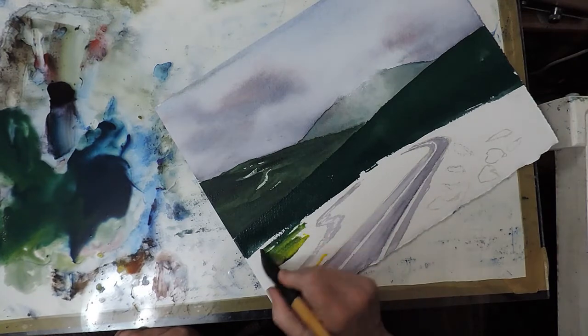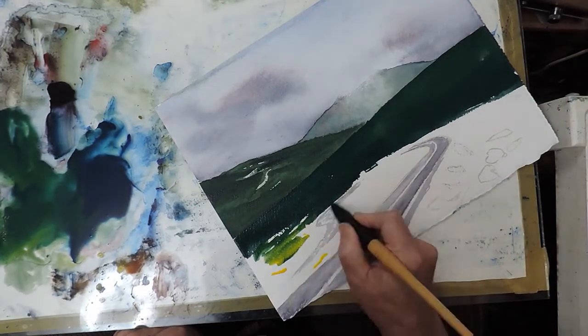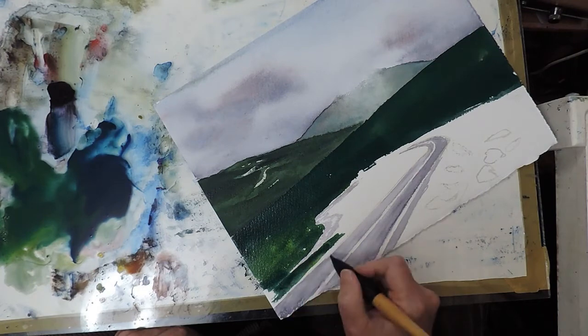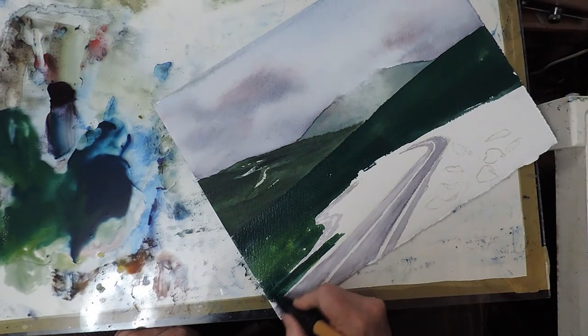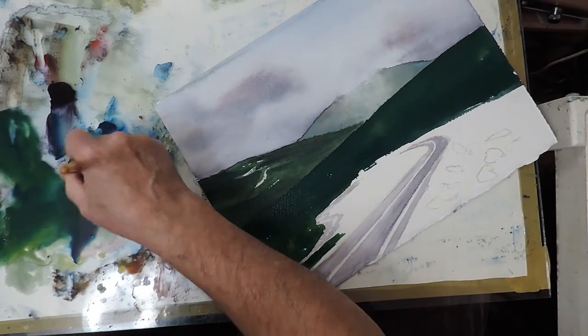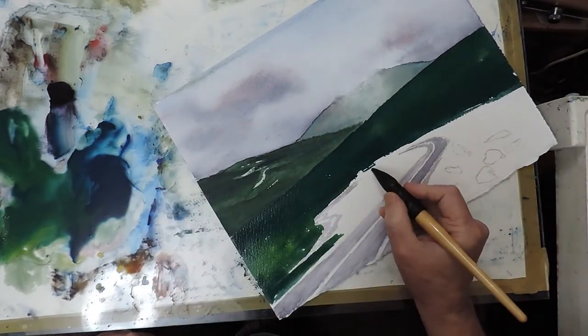Let's put some yellow in there. And the stream is somehow covered over by the bank there. Now, quite dark under the bridge.